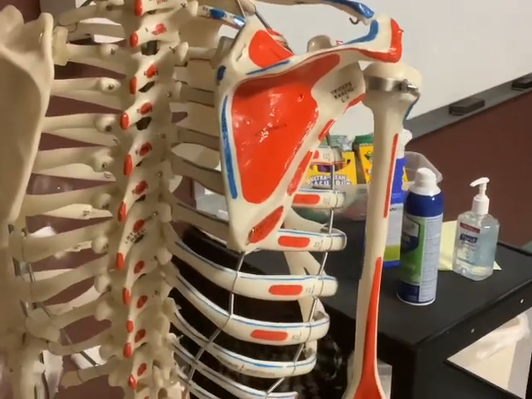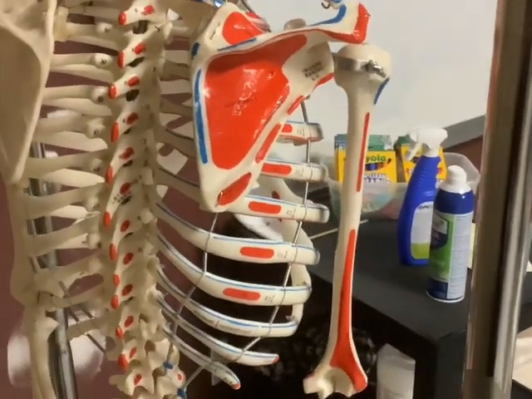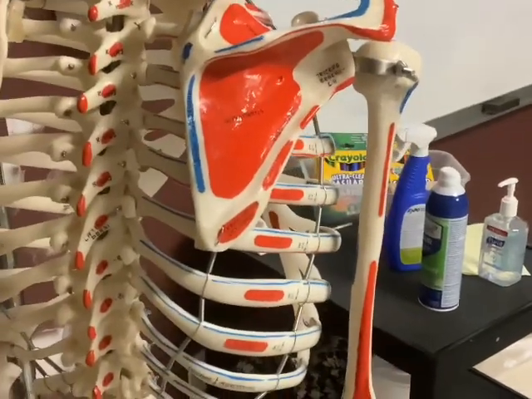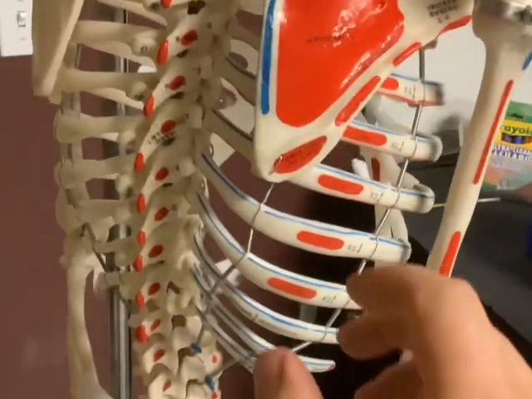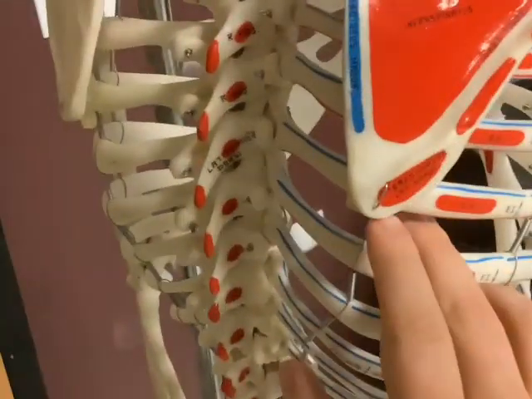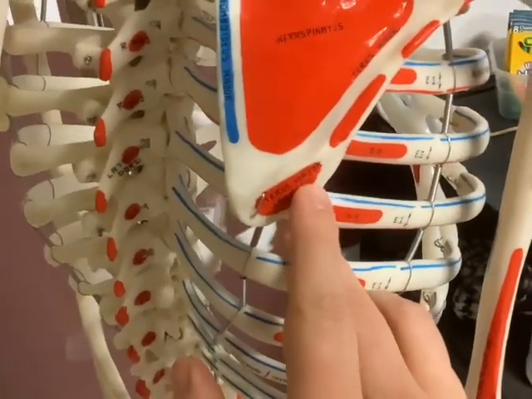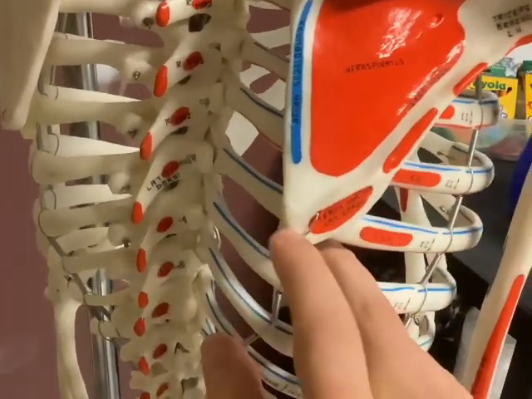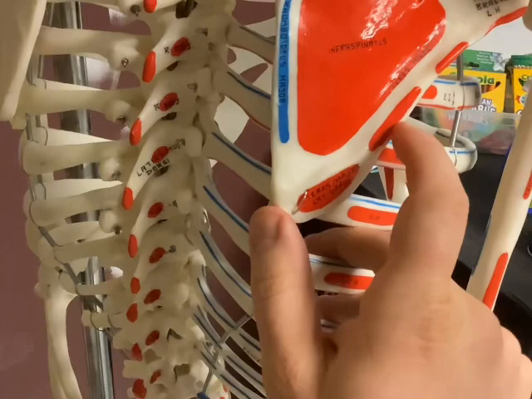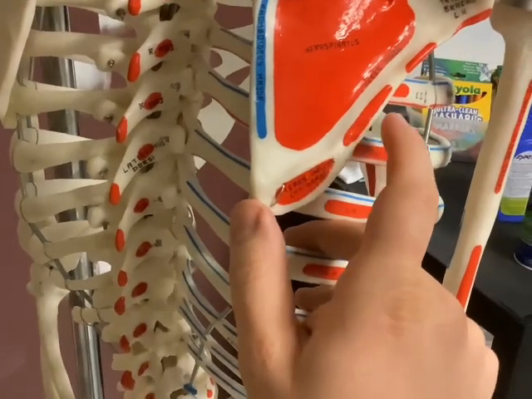Hello, in this video we will be going over the origin, insertion, and actions of the Teres Major. On our skeleton, it's well labeled, Teres Major. It's one part, but it's broken up into two things as far as it's categorized.